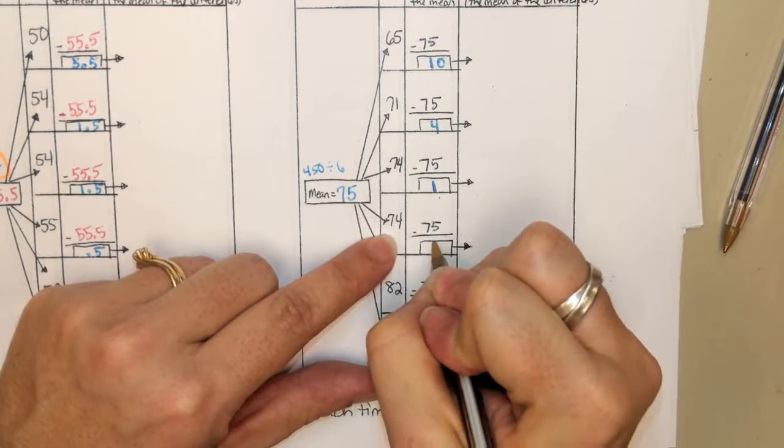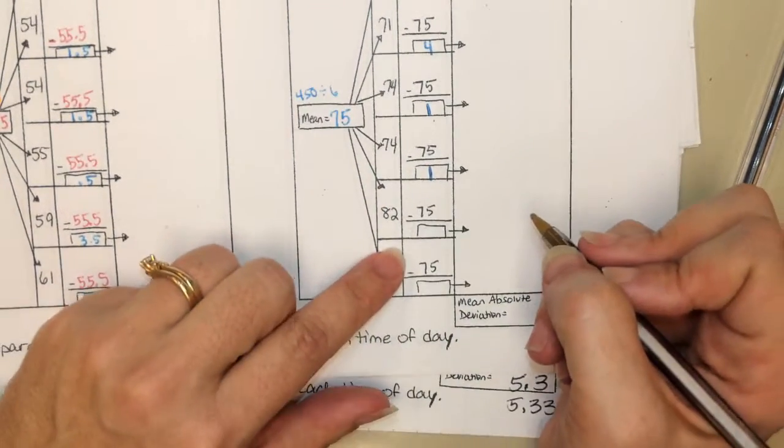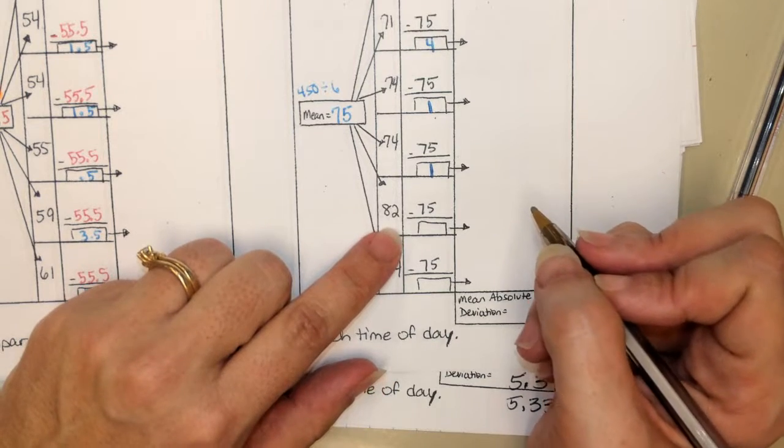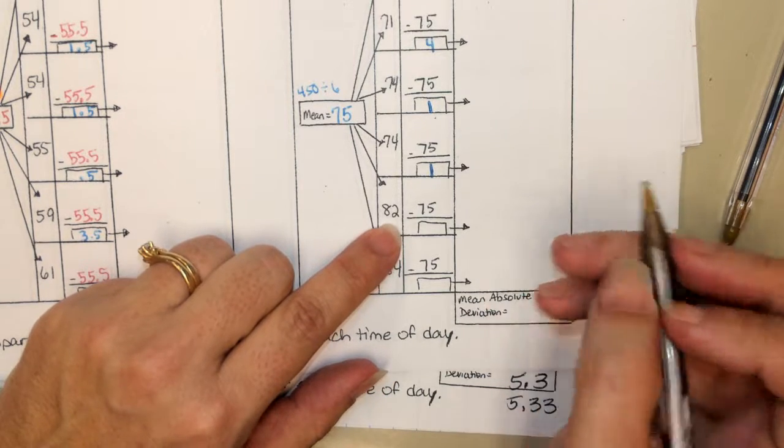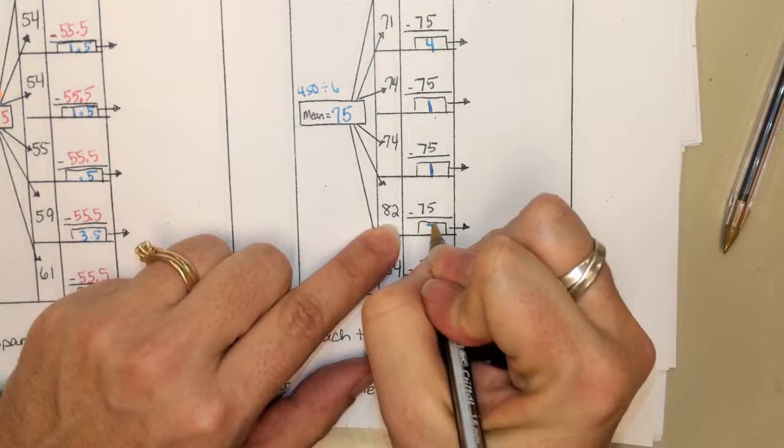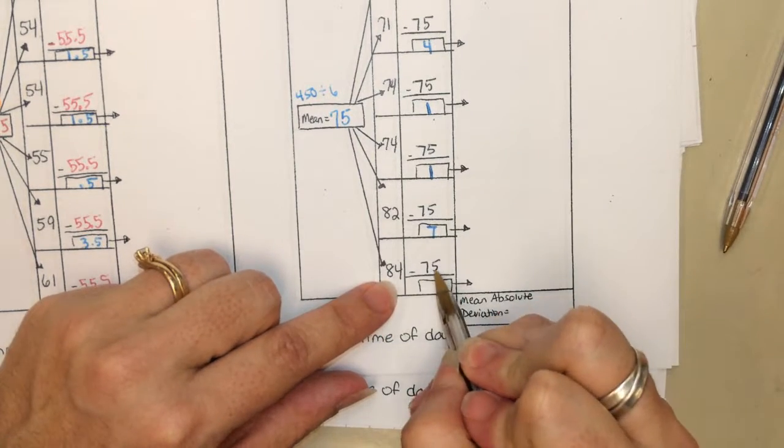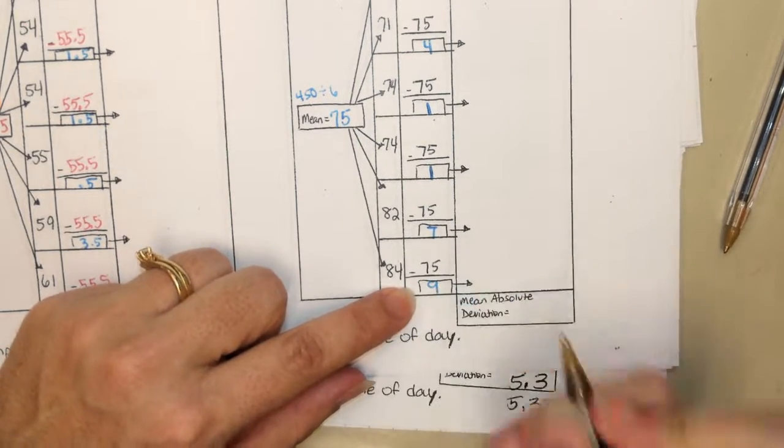Same thing for that one. 82 minus 75 is 7. Sorry, not negative 7, but 7. And then 84 minus that is 9.